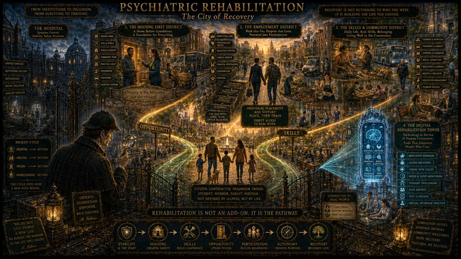Spot on. And this realization paved the way for assertive community treatment, or ACT teams. ACT was a massive leap forward, wasn't it? It was. Instead of expecting the patient to come to the clinic and prove they were ready, the ACT model takes the clinic to the patient. So they go into the community. Yes. It utilizes a multidisciplinary team. So psychiatrists, nurses, social workers, vocational specialists operating 24 hours a day, 7 days a week, entirely in the community.